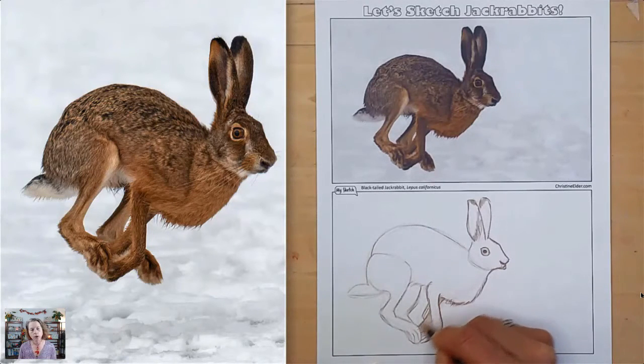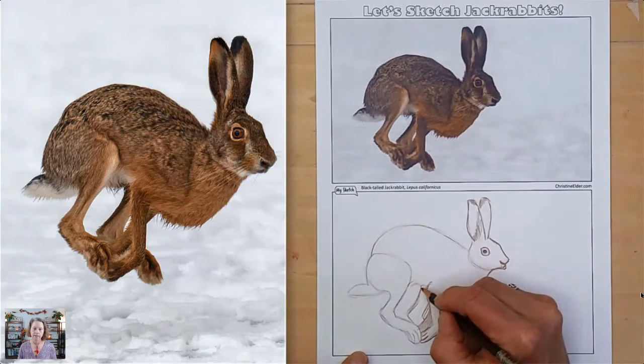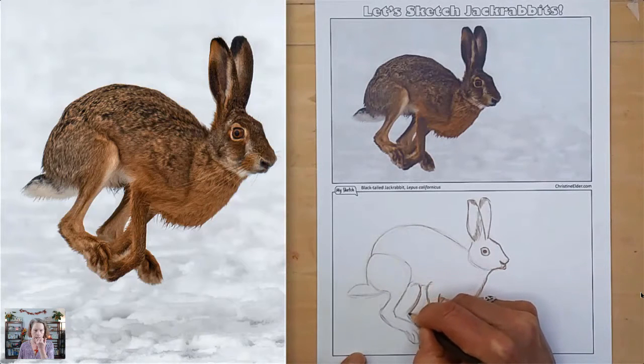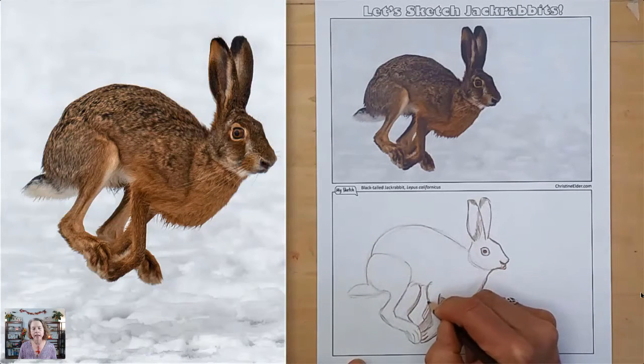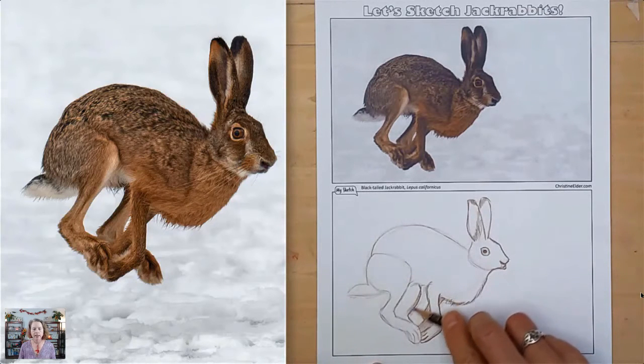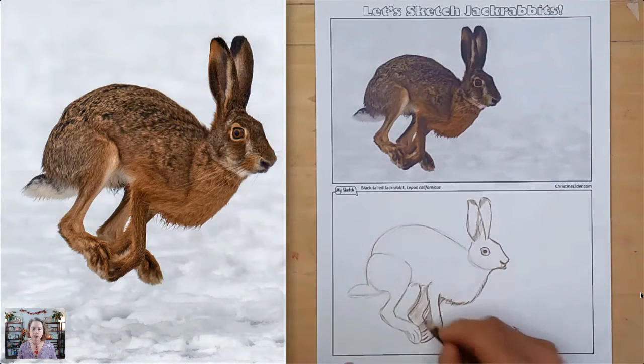So I'm just kind of working on a little bit more of their front legs, and the rabbit's front left leg is mainly hidden. So I just kind of put that in shadow. And now the back left leg with a lot of snow, a lot of negative shape snow oval between the back two legs.